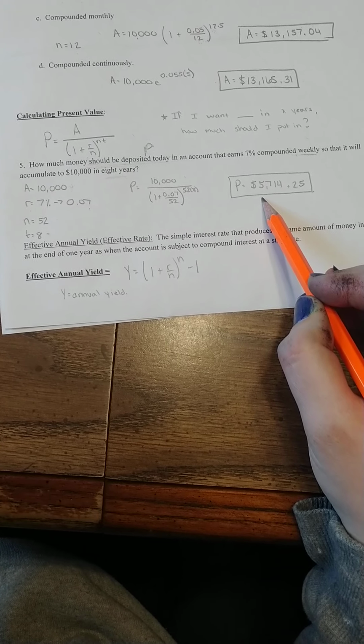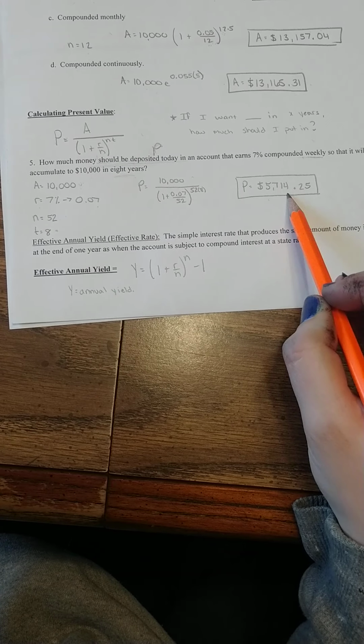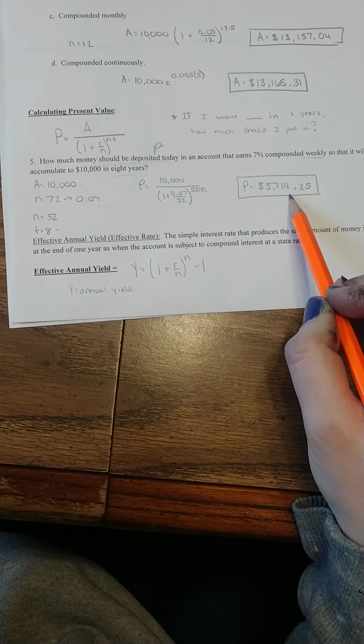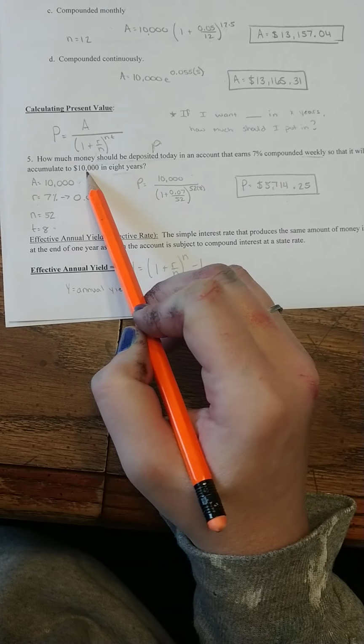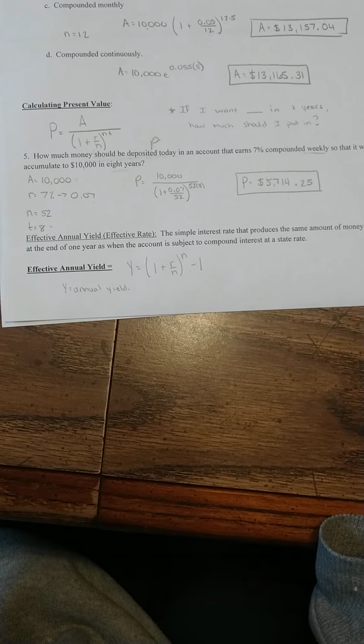And that gives you $5,714.25. So that's how much you have to deposit today to get $10,000 in 8 years if it's compounded weekly at a rate of 7%.